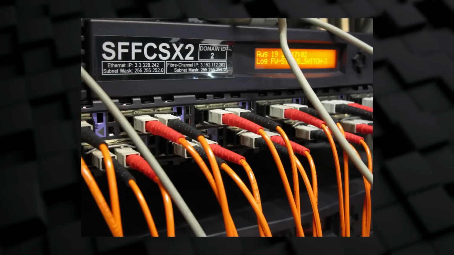Fibre is often used between networking devices, like routers and switches. It may also be used in servers. I've never seen workstations use fibre, but I guess anything's possible.